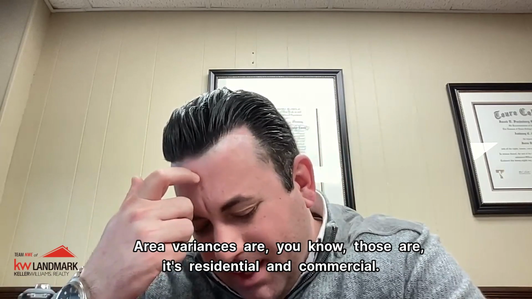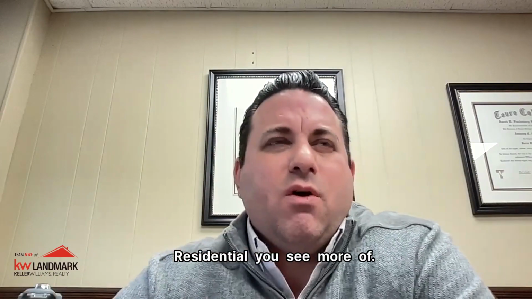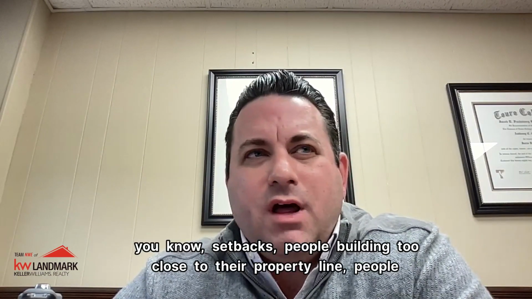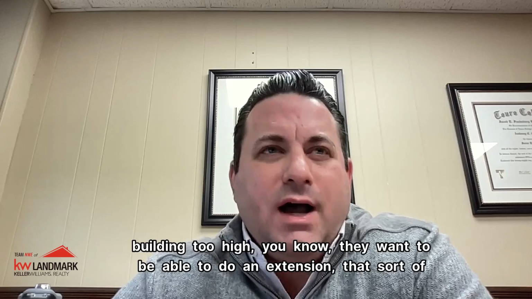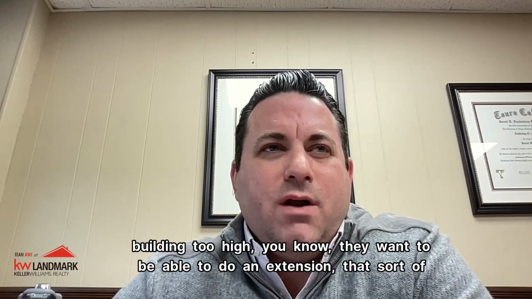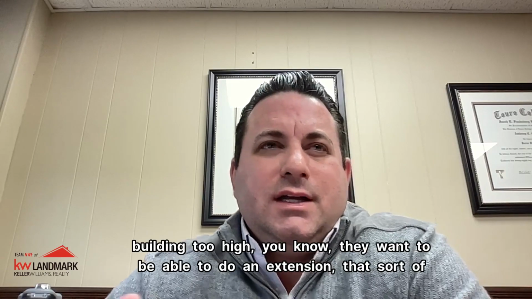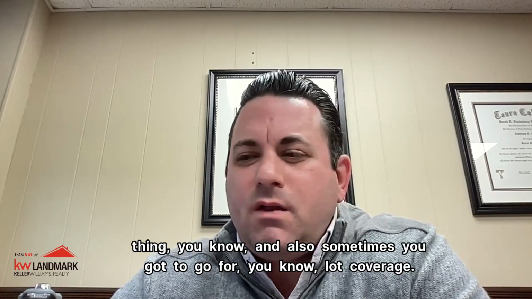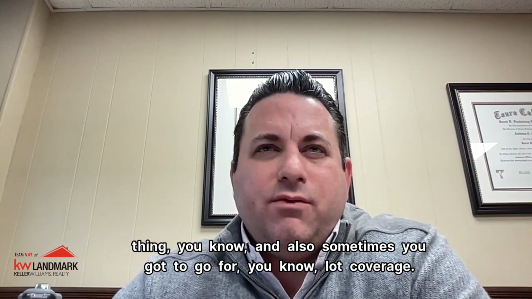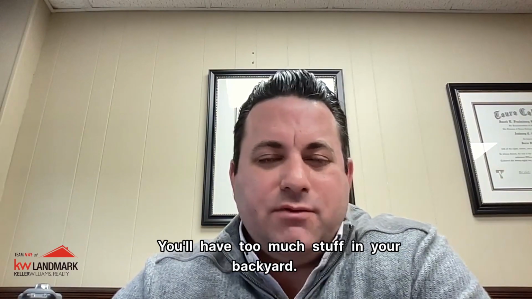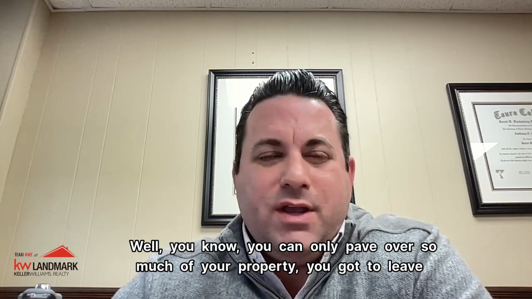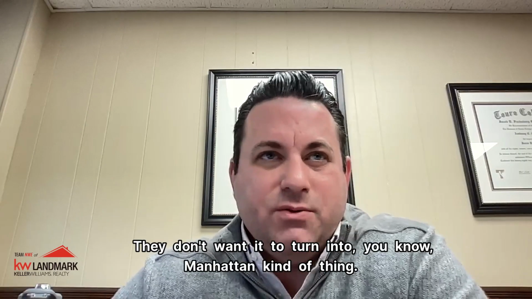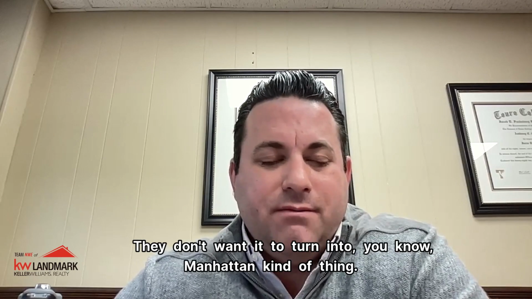residential and commercial. Residential, you see more setbacks, people building too close to their property line, people building too high. They want to be able to do an extension, that sort of thing, and also sometimes you've got to go for lot coverage. You'll have too much stuff in your backyard. You can only pave over so much of your property. You've got to leave some green space. They don't want it to turn into a Manhattan kind of thing.